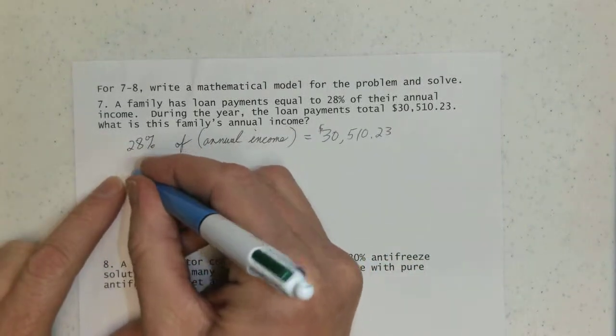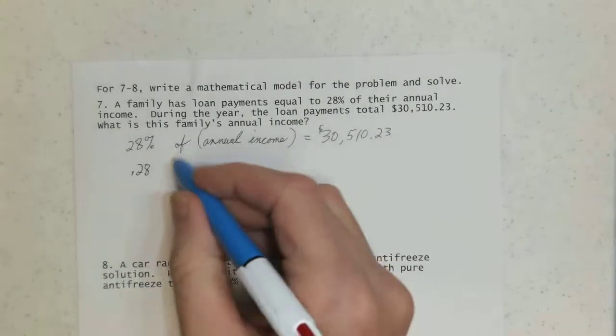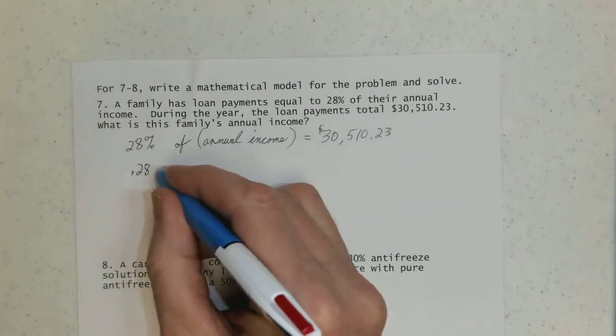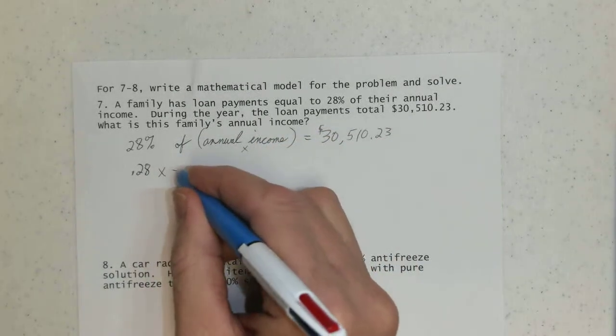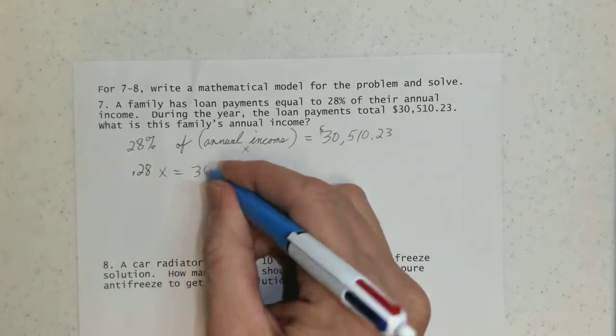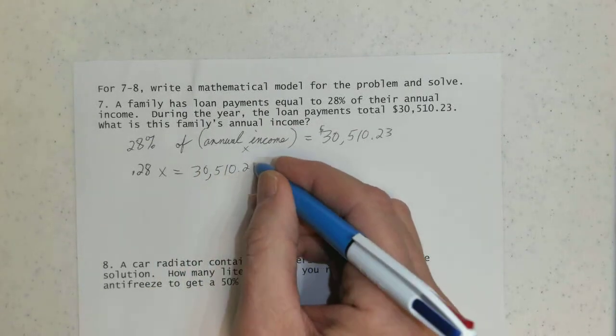I'm going to put 0.28 for 28%. Of is times annual income, I'm just going to put x there, equals 30,510. I'm going to take units out for a minute here.